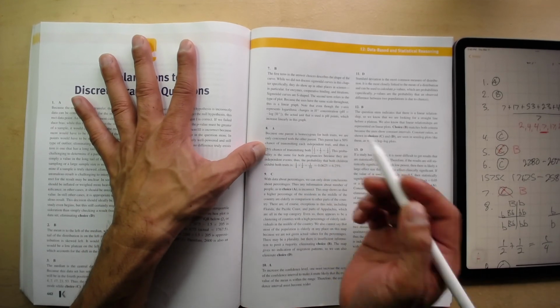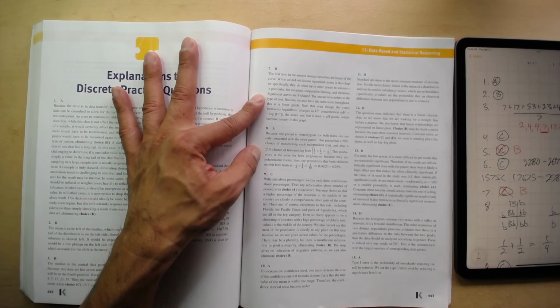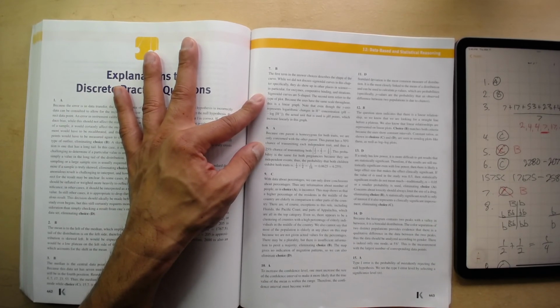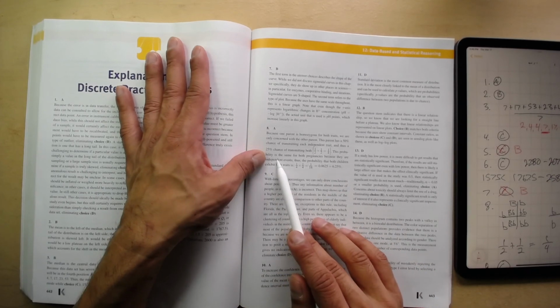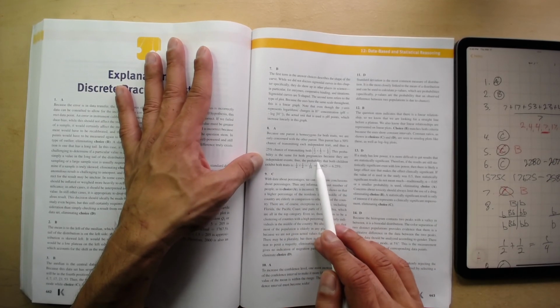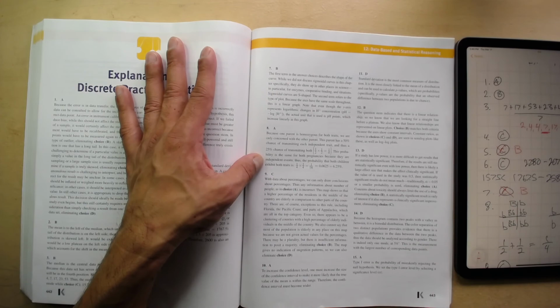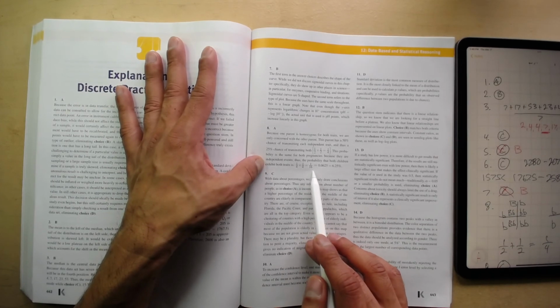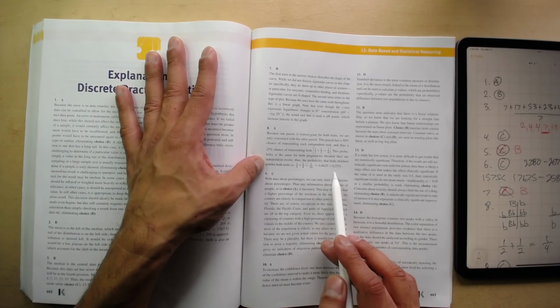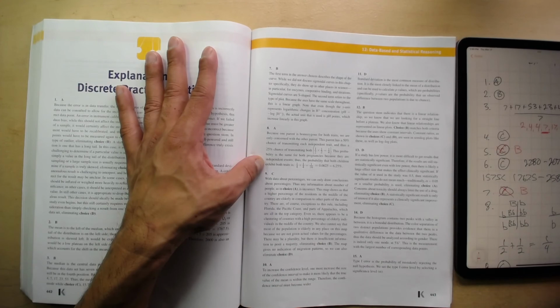How do they do this? Because one parent is homozygous for both traits, we are only concerned with the other parent. This parent has a 50% chance of transmitting each independent trait, and thus a 25% chance of transmitting both. This probability is the same for both pregnancies because they are independent events. Thus, the probability that both children exhibit both traits is a quarter times a quarter, or 6.25%.